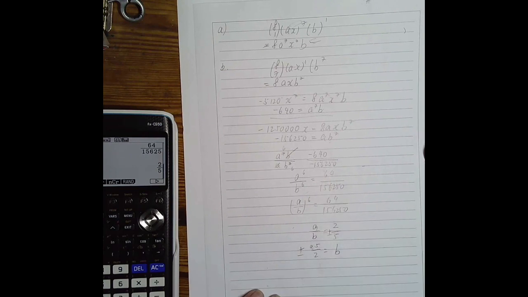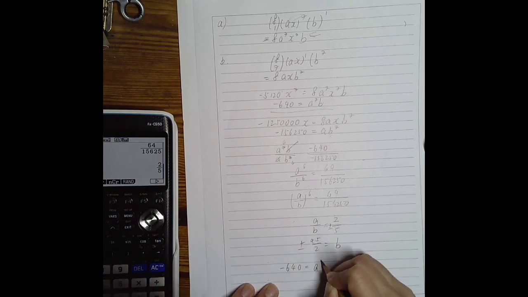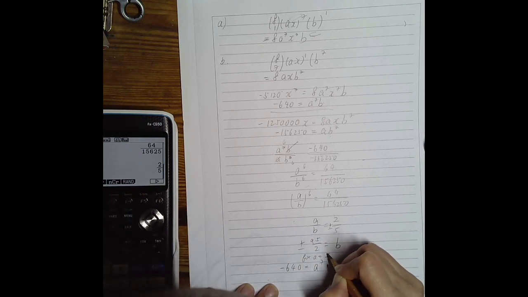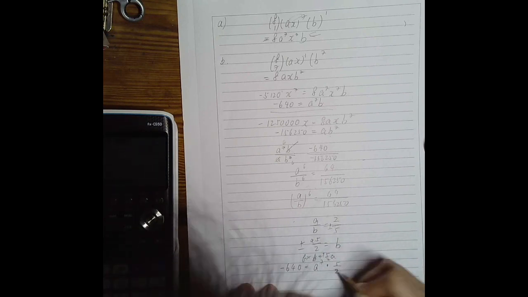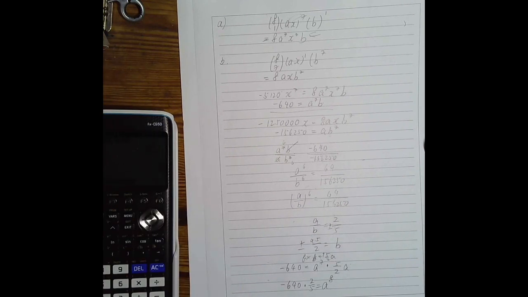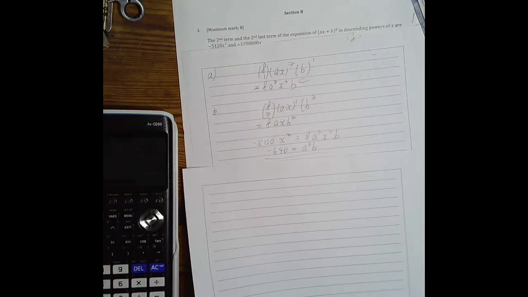So now I substitute it back into the same equation. So I will have negative 640 equals a to the power 7 times, say for the positive one, 5 over 2 a. So that gives us a to the power 8 equals negative 640 times 2 over 5. This won't happen because we will not have a negative answer there. And it's not finished yet. We need to try the negative as well.